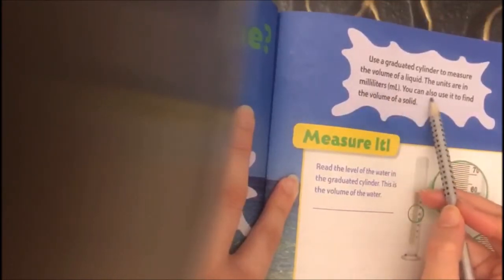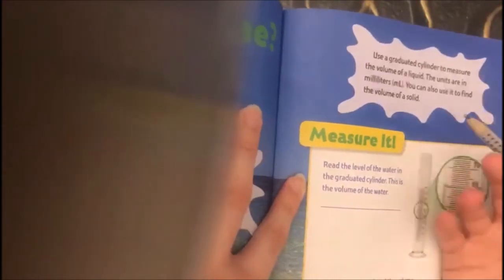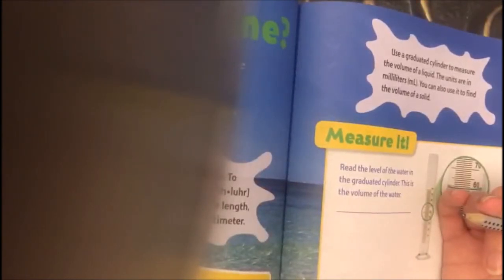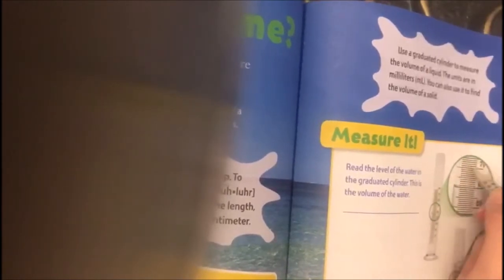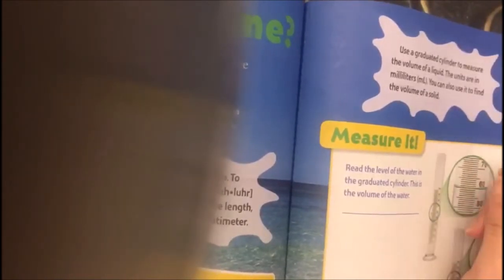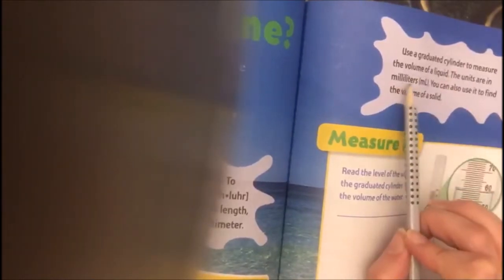Okay, you can also use it to find the volume. Of course, how we measure liquids, we talked about this before. We measure liquids, for example, with liters. Now, here, we're gonna use a graduated cylinder. We call it a graduate because we have those lines over here that give us even the small amount. For this reason, we are using the milliliters, which is less than liters even.